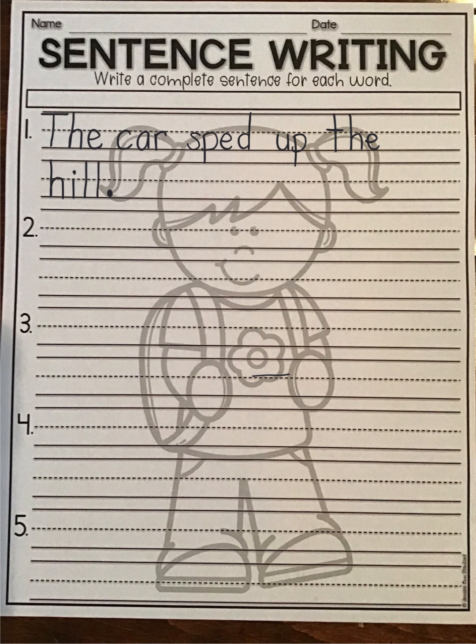Let's read the sentence together. The car sped up the hill. I have a capital at the beginning of my sentence. I have finger spaces between every word, and I have a period at the end to end my sentence. Please pause and write the sentence, the car sped up the hill. And I'm going to underline the word sped so that your teacher can see which word you're using from your S blend.